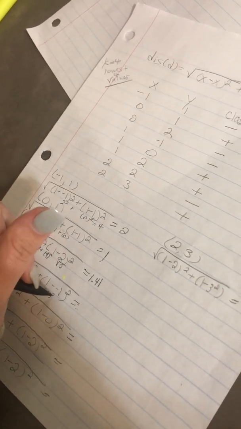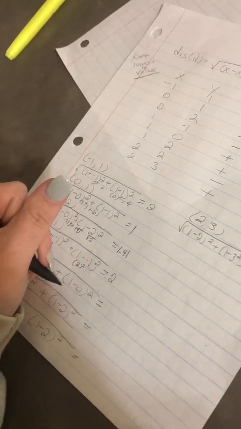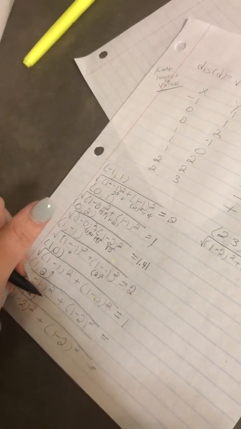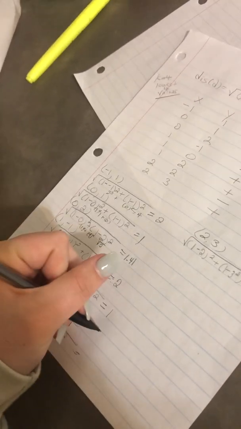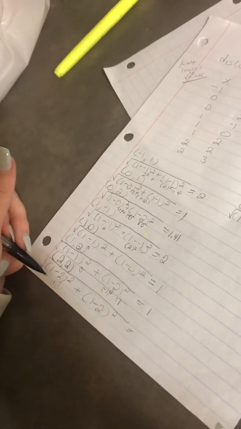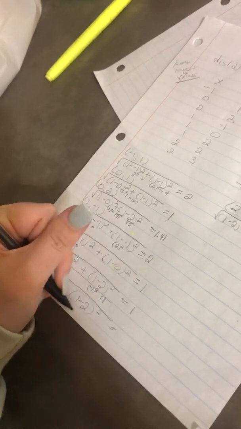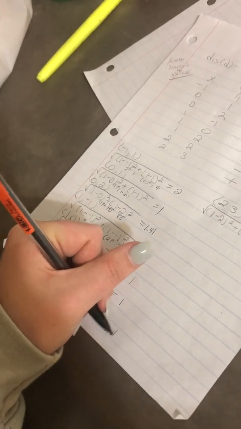1 minus 1 is 0, plus 1 minus -1, which is 2, and then 2 squared is 4, and then again we have 2. Next is 1 minus 1 is 0, and then 1 minus 0 is 1, and the square root of 1 is 1. And then 1 minus 1 is 0, and then -1 squared is equal to 1, so then we have 1 again. And then this one is 1 minus 2 is -1 squared, plus 1. So basically that is equal to 2, and the square root of 2 is 1.41.